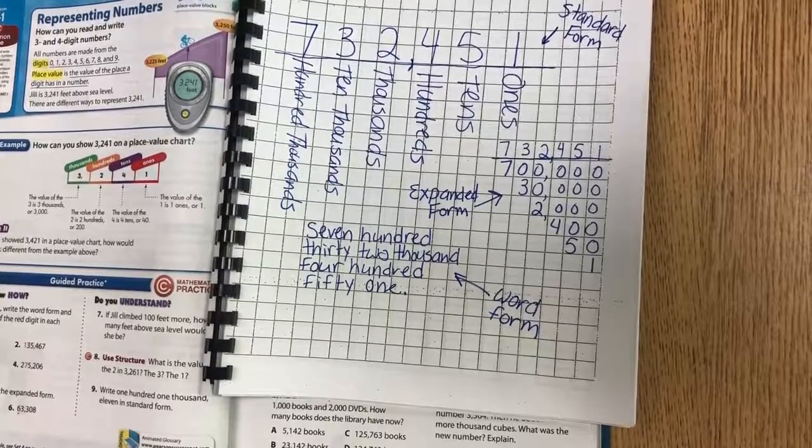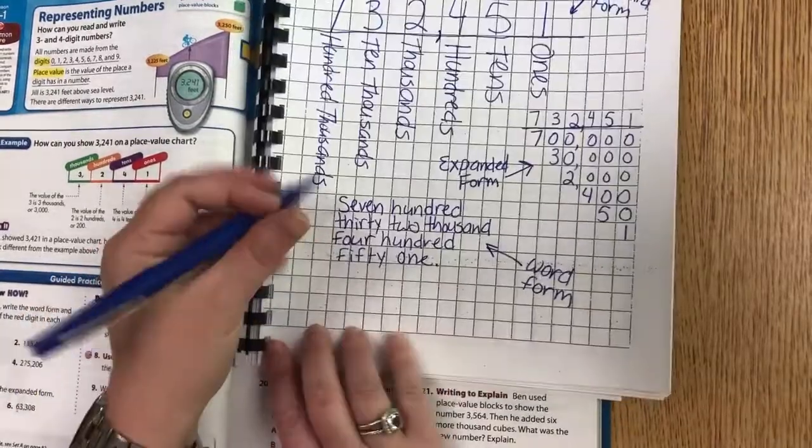So here is where we can get into trouble with the word form. If I were to have, let's say, this number.